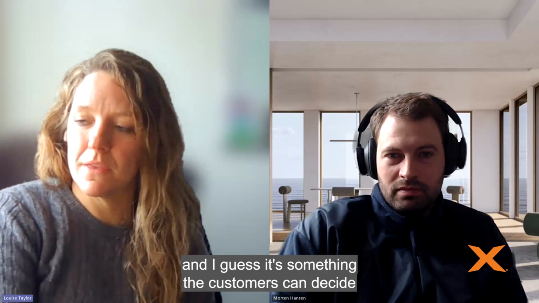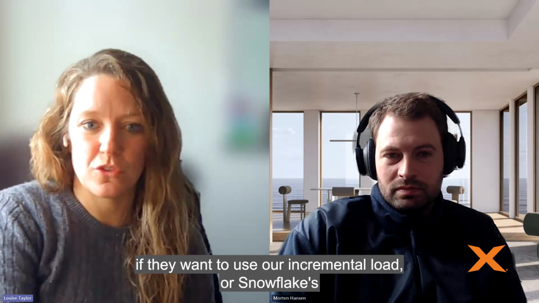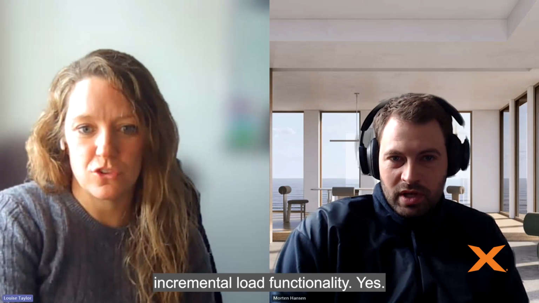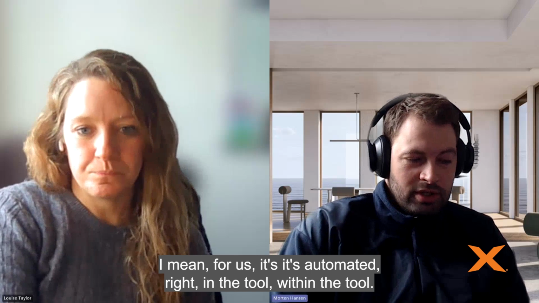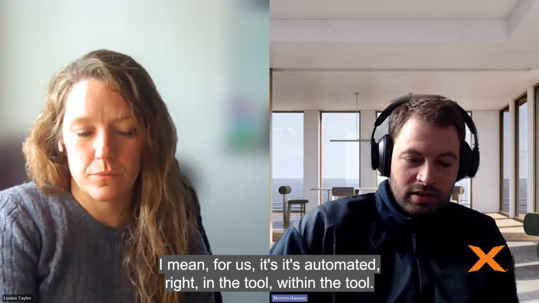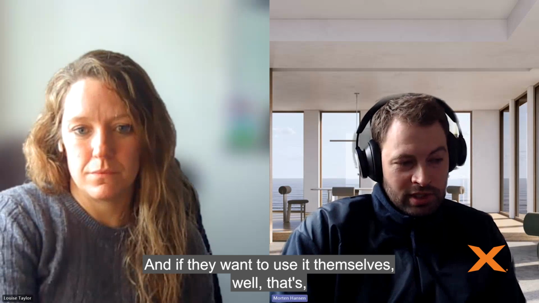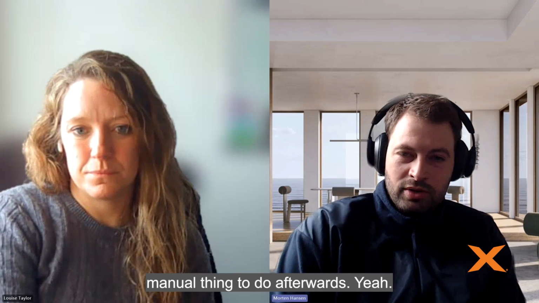Brilliant. And I guess it's something customers can decide, whether they want to use our incremental load or Snowflake's incremental load functionality. Yeah, for us, it's automated right within the tool. And if they want to use it themselves, well, that's a manual thing to do afterwards.